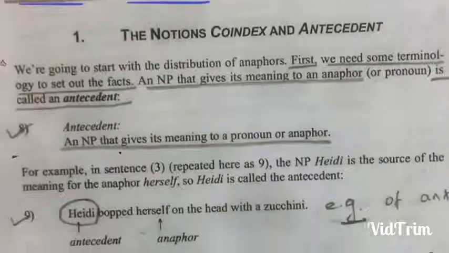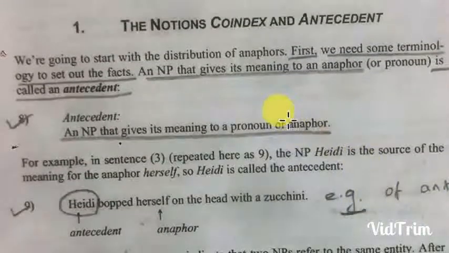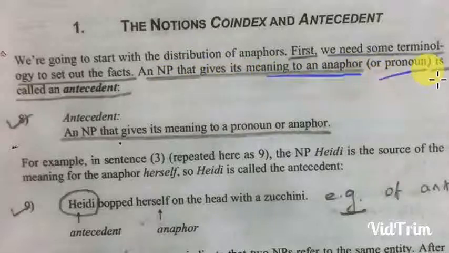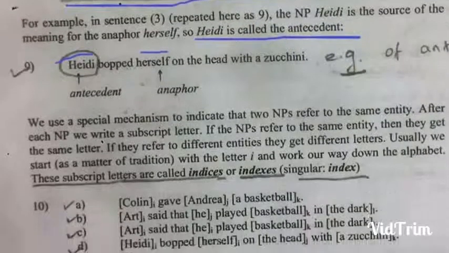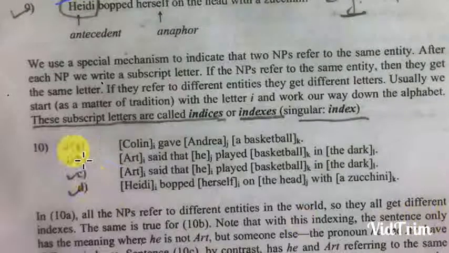The notions of coindex and antecedent. We are going to start with the distribution of anaphors. First, we need some terminology to set out the facts. A noun phrase that gives its meaning to an anaphor or pronoun is called an antecedent. Antecedent is defined as a noun phrase that gives its meaning to a pronoun or anaphor. Take the sentence: Heidi bopped herself on the head with a zucchini. The noun phrase Heidi is the source of the meaning for the anaphor herself. So Heidi is called the antecedent.